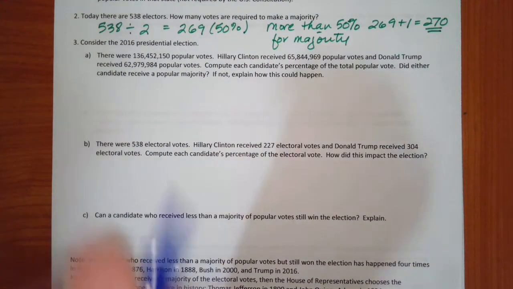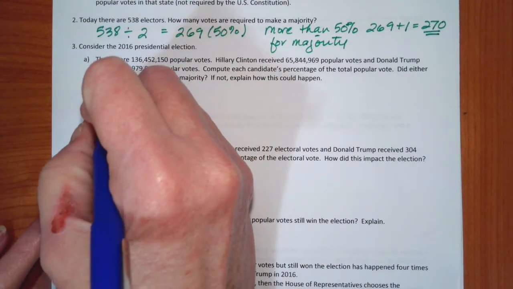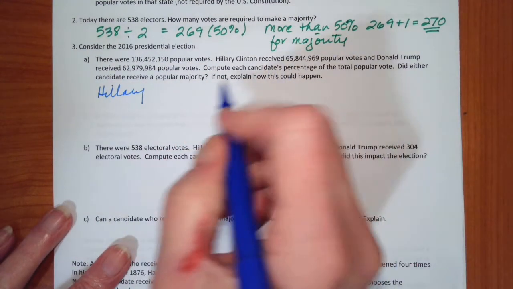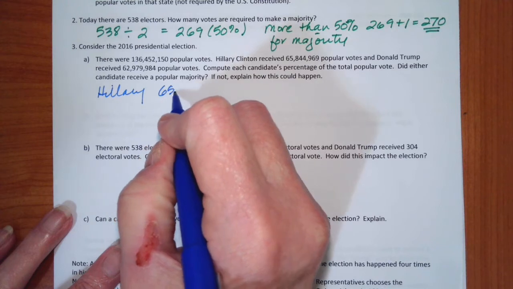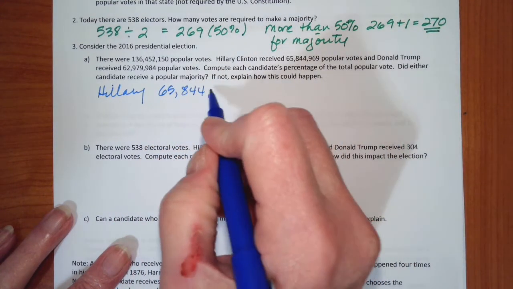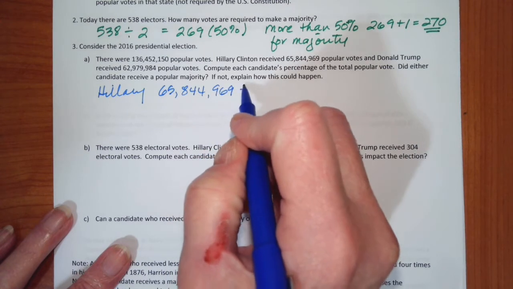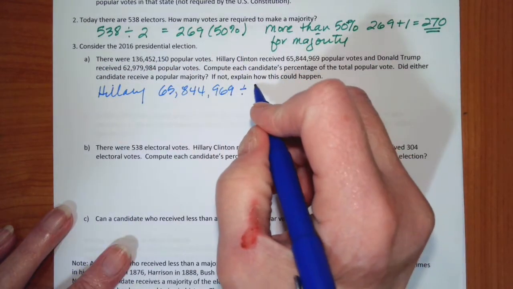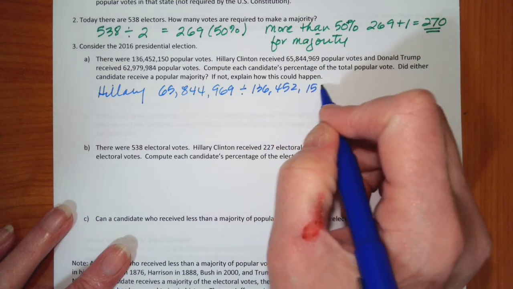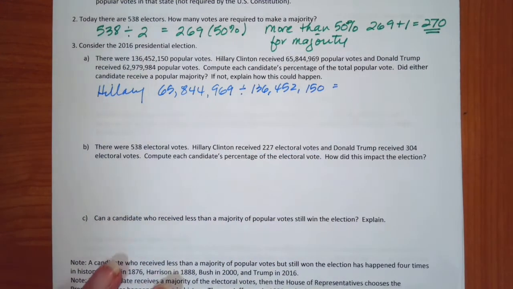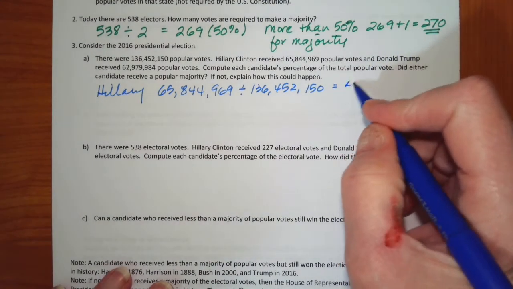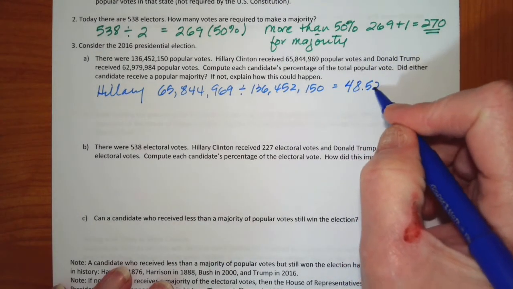So for Hillary, we're going to take 65,844,969 and divide it by the number of popular votes, and when we do that, we have to convert it to a percent, so that's 48.52%.